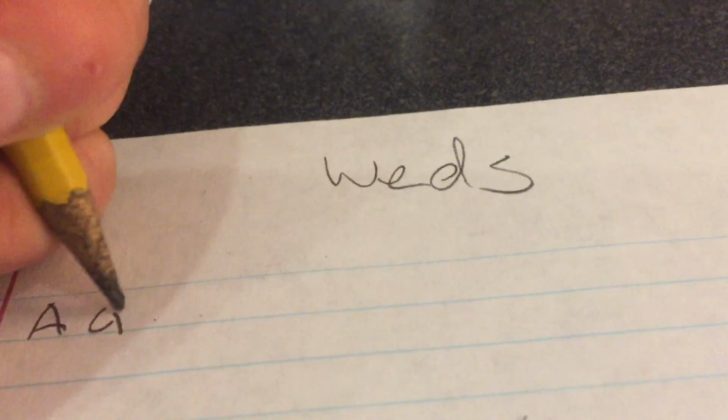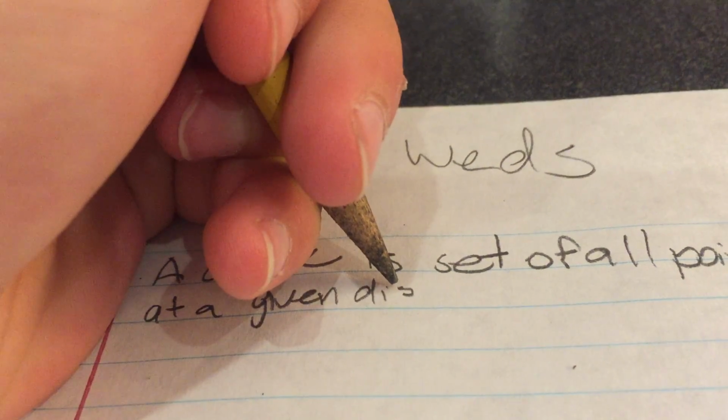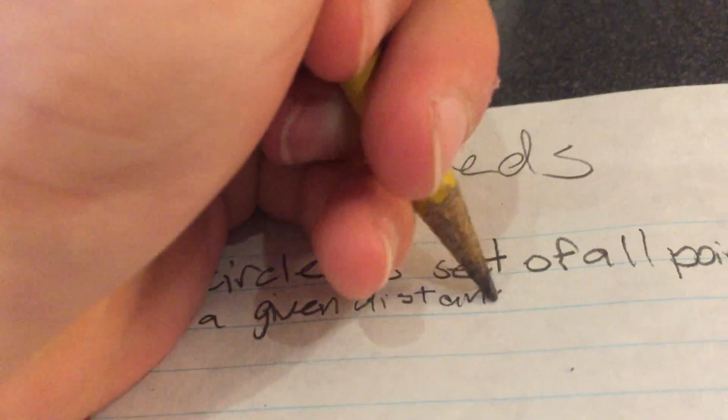So Wednesday. A circle. Copy this down in your notebook if you don't already have it. A circle is a set of all points in a plane at a given distance from a given point in the plane.